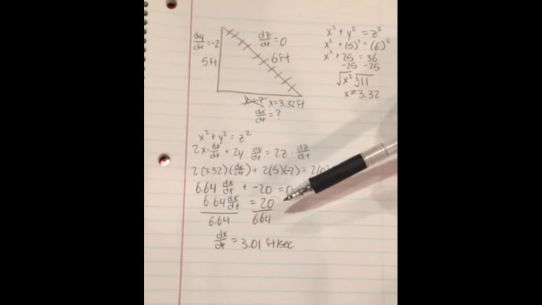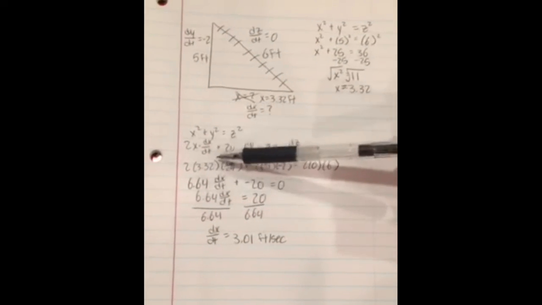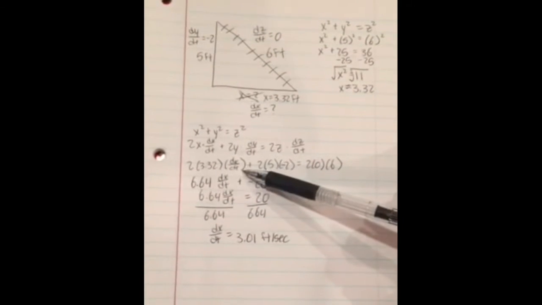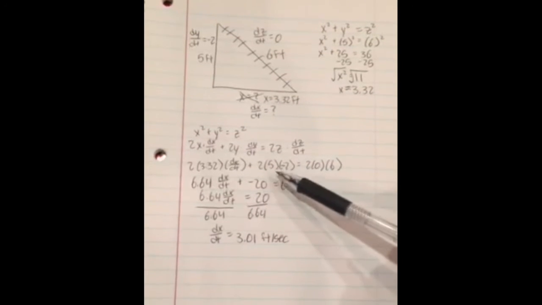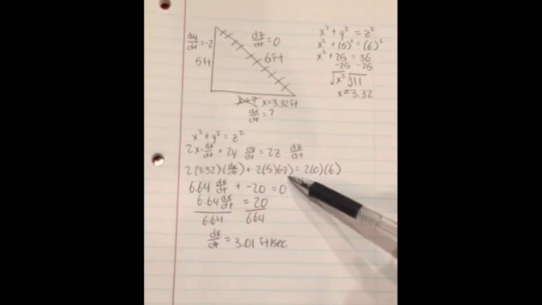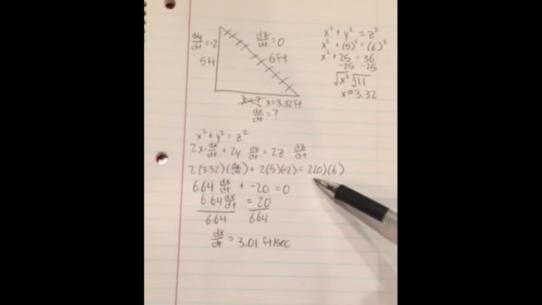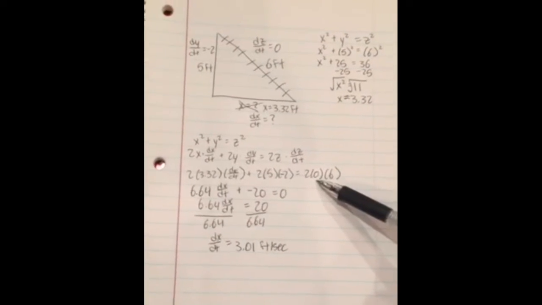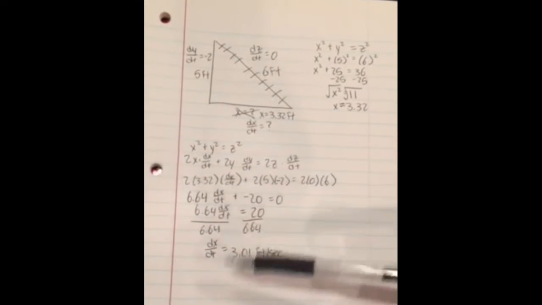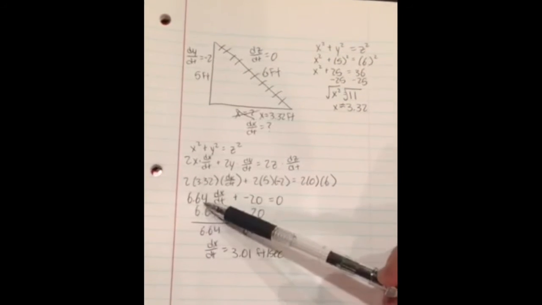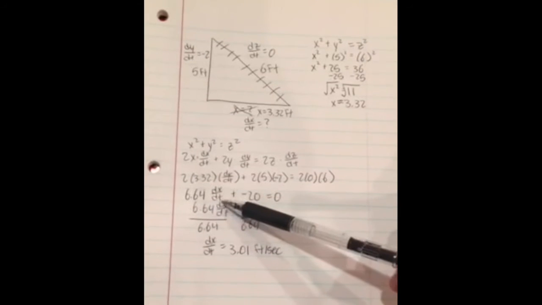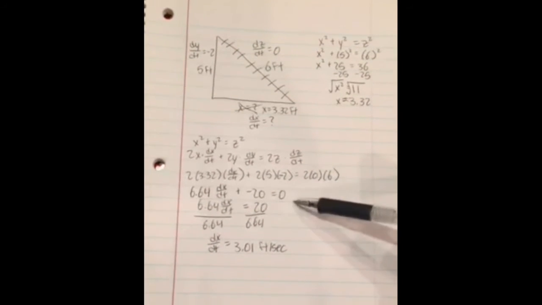And then you plug in each of the variables. So x is 3.32, and then we don't know dx over dt. And then you plug in 5 for y and -2, which is dy over dt, and then 2 times 0, which is dz over dt, times z, which is 6. And then once you do that, you figure out that it's 6.64 times dx over dt minus 20 equals 0.